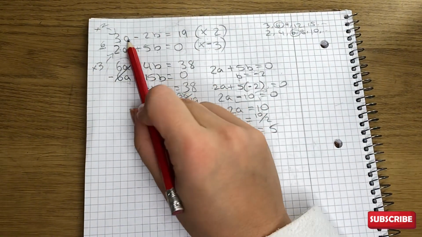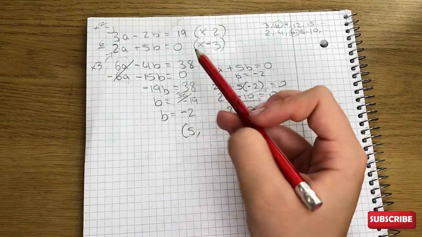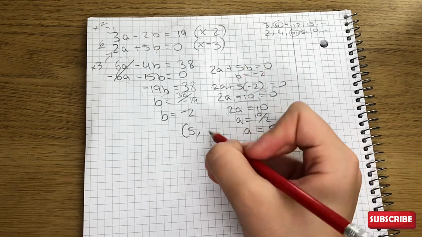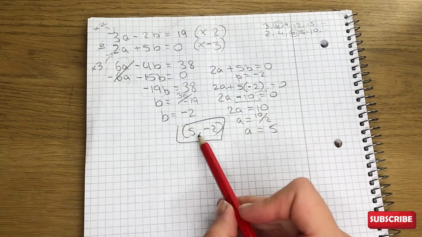So let's look at our question. a is the first variable, so that's going to be 5. And our second variable is b, which is minus 2. So our answer is 5, minus 2.